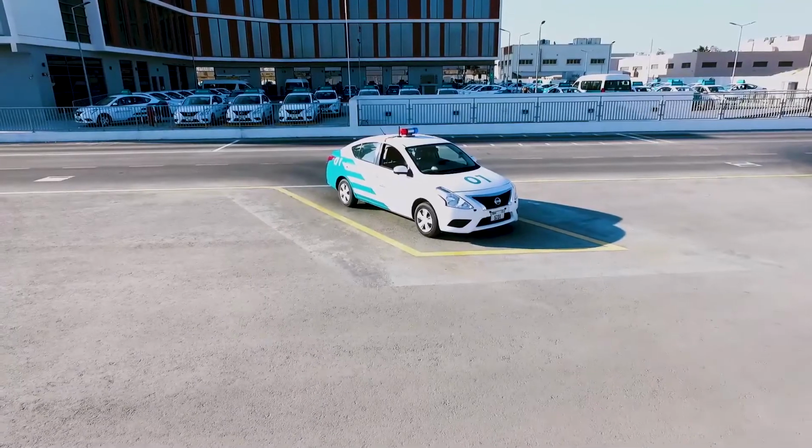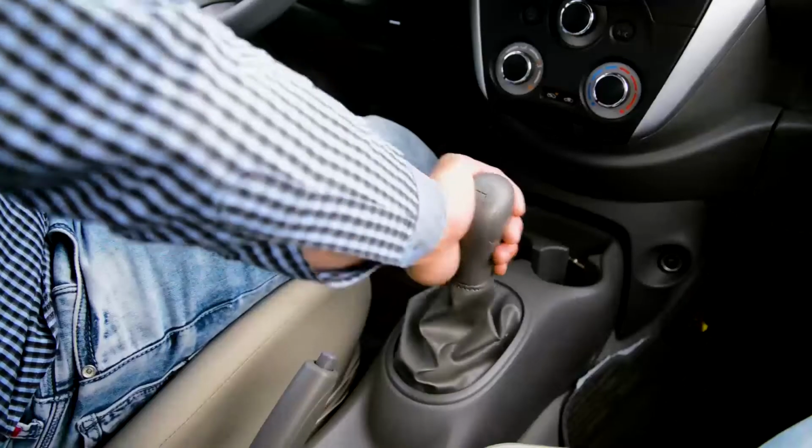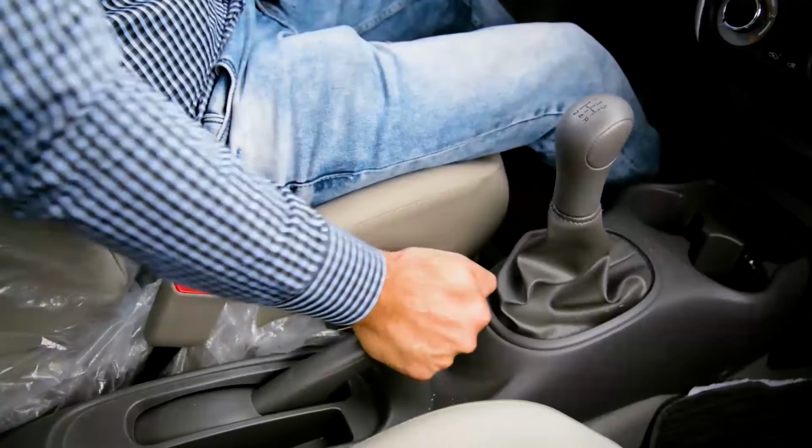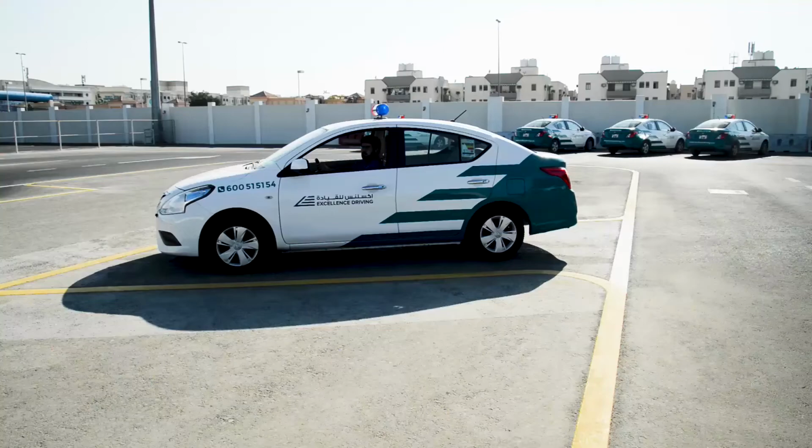Exit from the parking bay. When you get the instruction from the system to exit the parking bay, select the reverse gear and release the handbrake. Turn on the right indicator to show your intention to other road users.